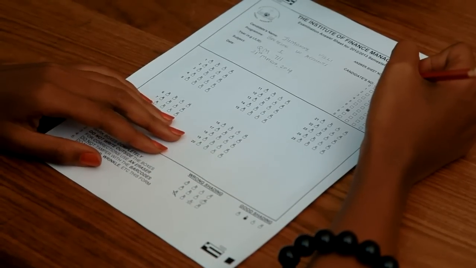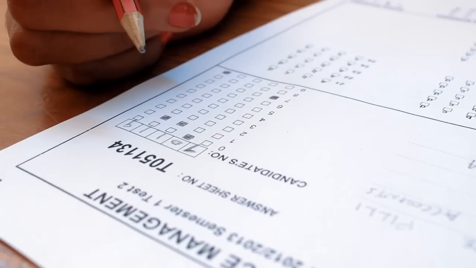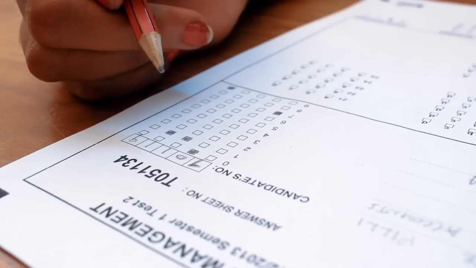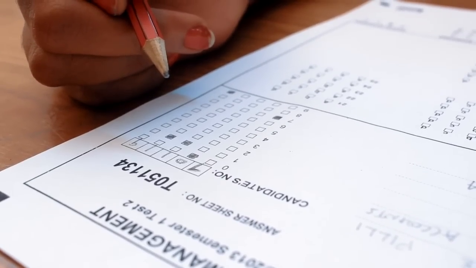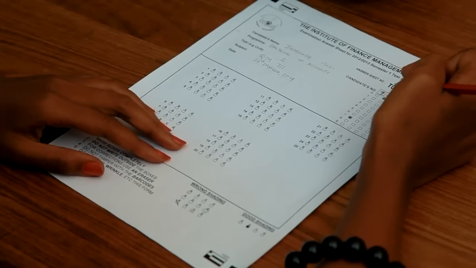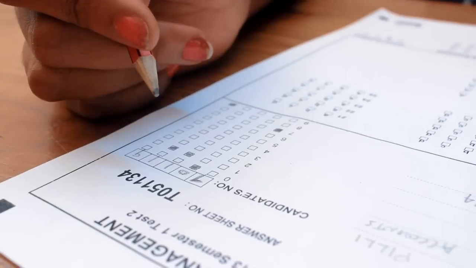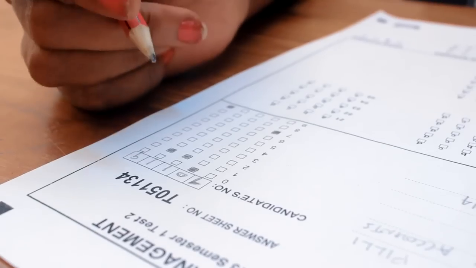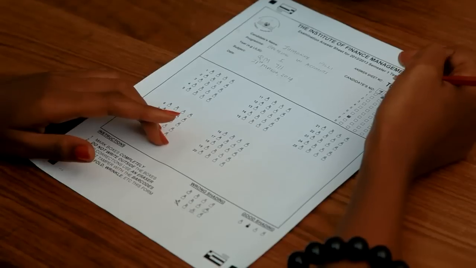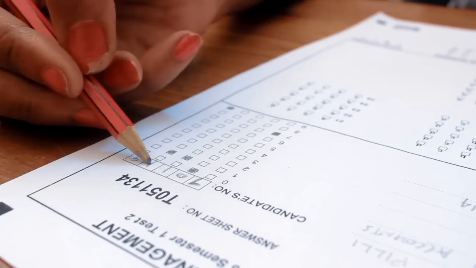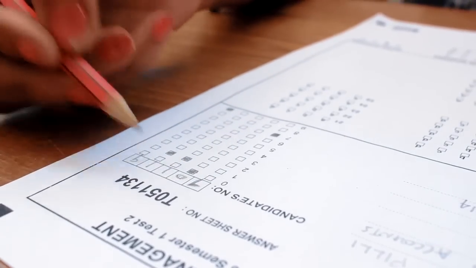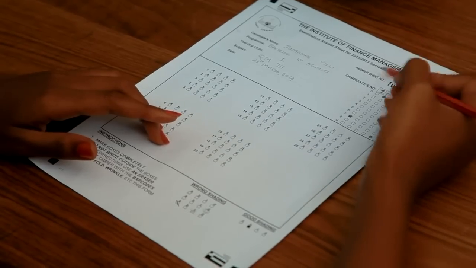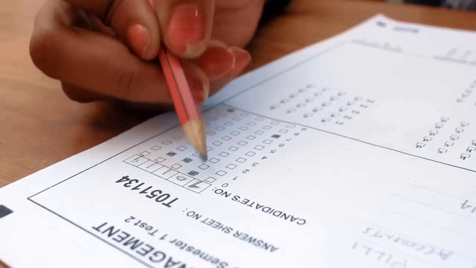The candidate's registration number is on every student's ID. Only the last 5 digits on the right of your registration number are the ones shown as the candidate's number on the form. Care should be taken to identify the right box to shade for each digit above the column. These are the digits and the boxes. So once you shade, you must be very careful.